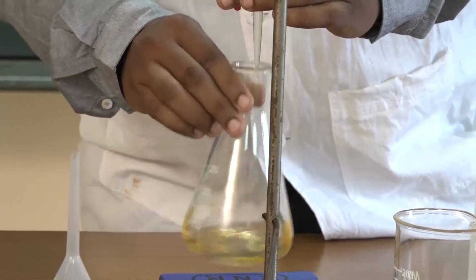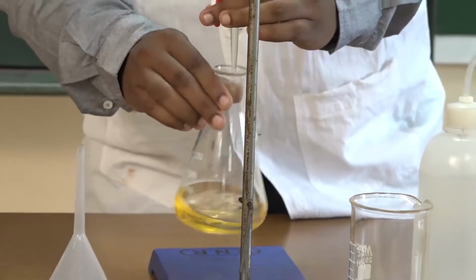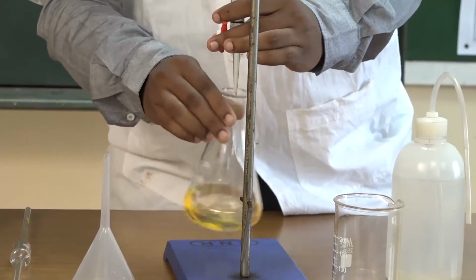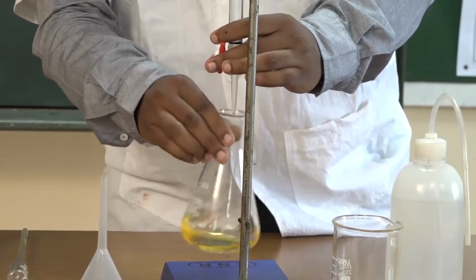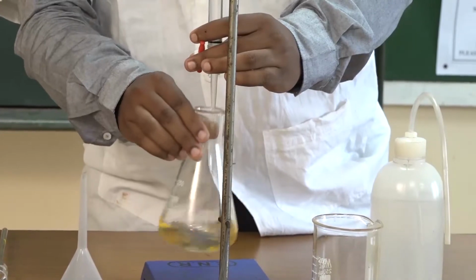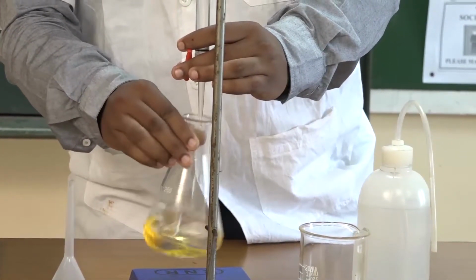My left hand is controlling the knob and my right hand is constantly shaking the solution. We have to see how the color changes from yellow. This process should be continuous in nature.